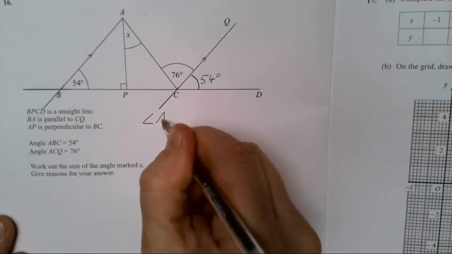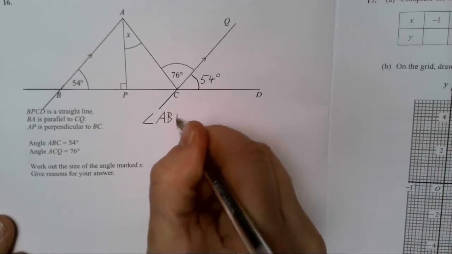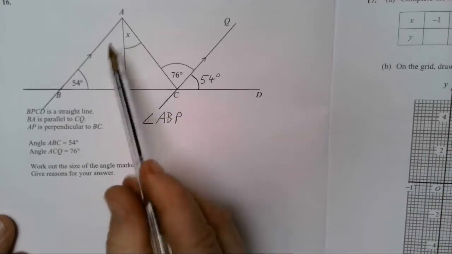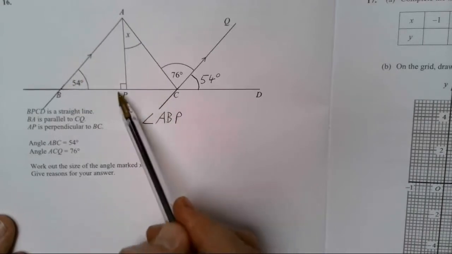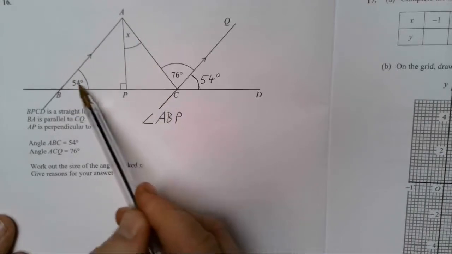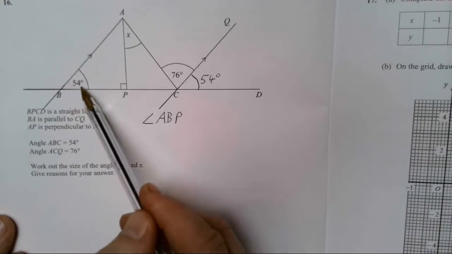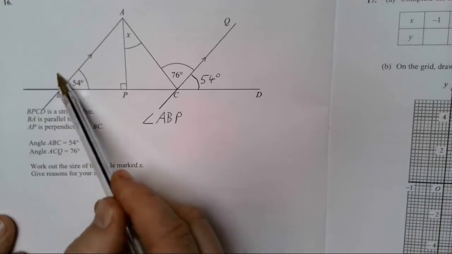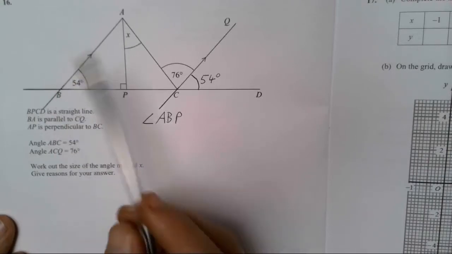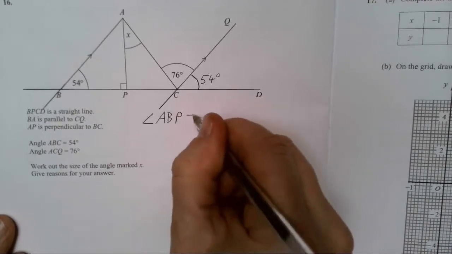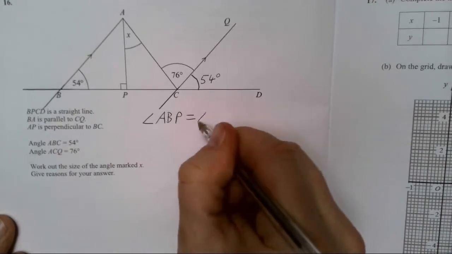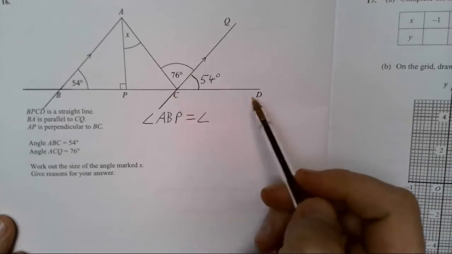Angle ABP. So we need the correct notation. It's sandwiching that angle. Angle ABP, that's the angle I'm talking about. I can't just call it angle B, because you don't know which one around the point B it's talking about. So angle ABP is equal to angle QCD.